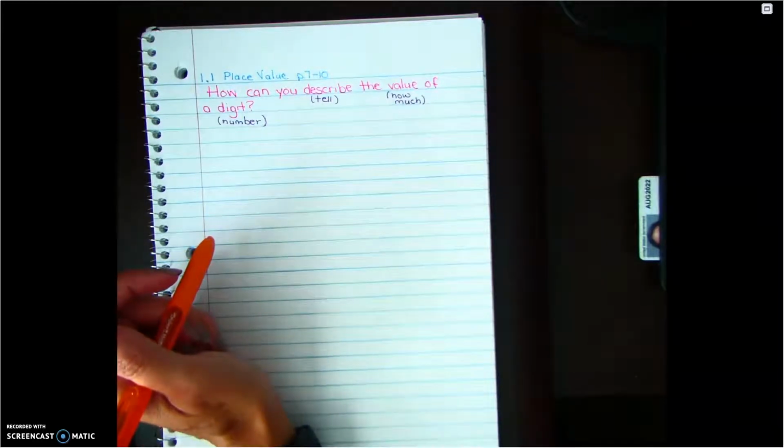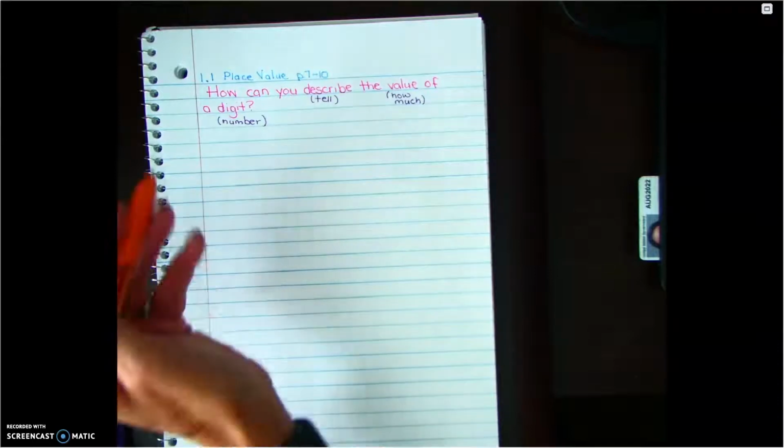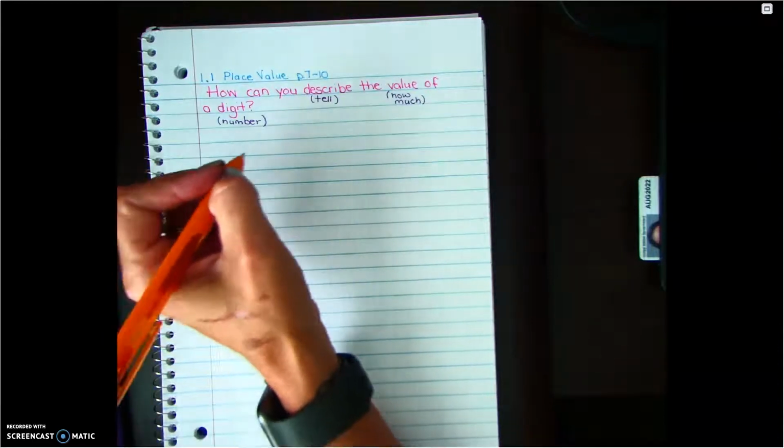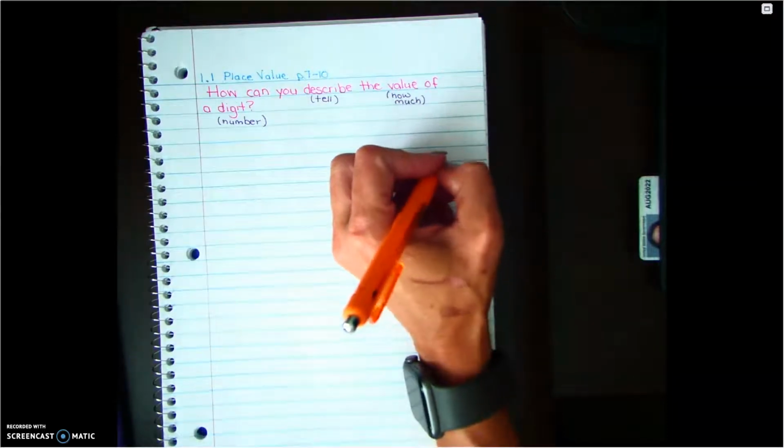And so the first thing that I'm going to ask you to draw is something you're going to need to know, because this is our place value chart. So you're going to want to have this chart and you're going to use it lots of times. So what we're going to do is divide our paper. First we're going to start over here on this side.